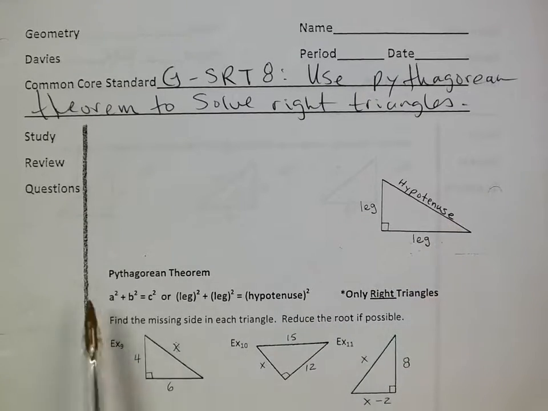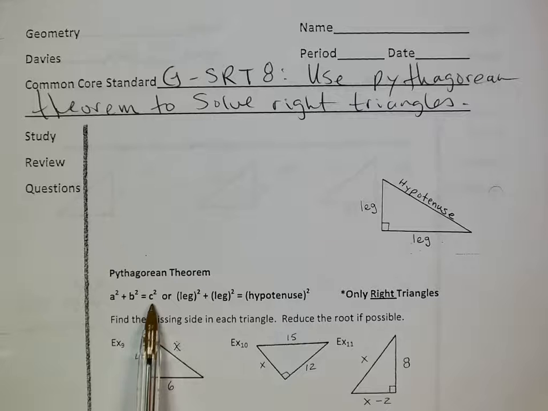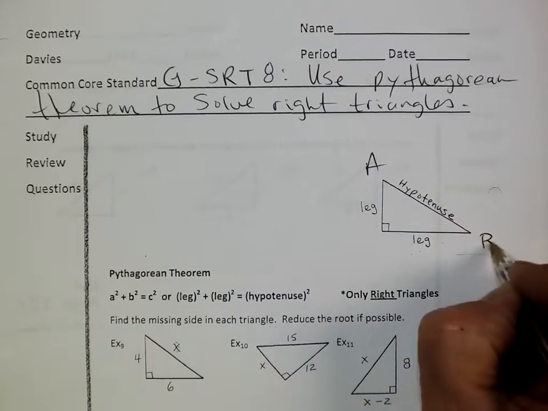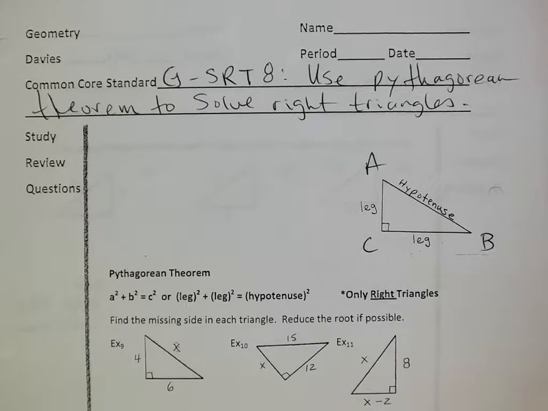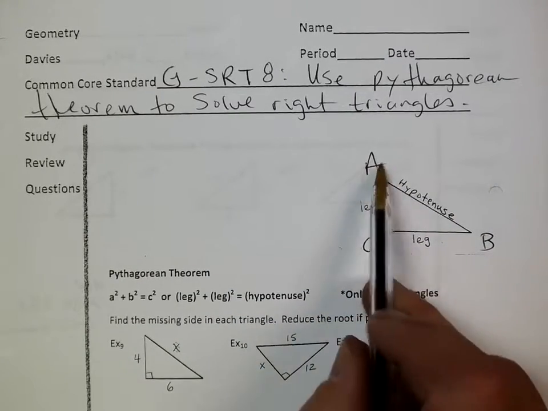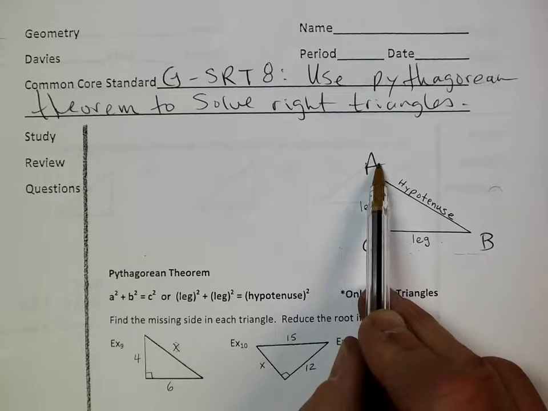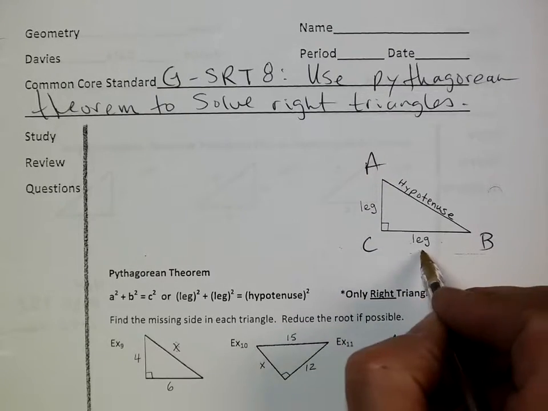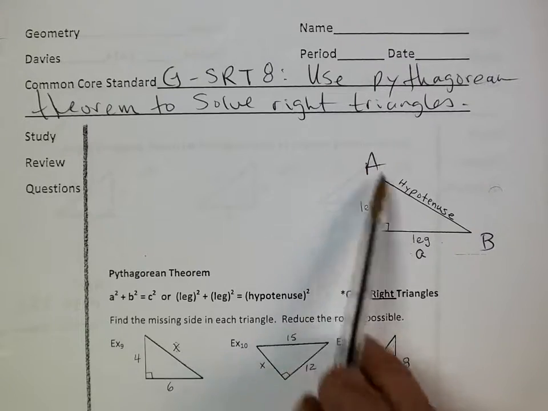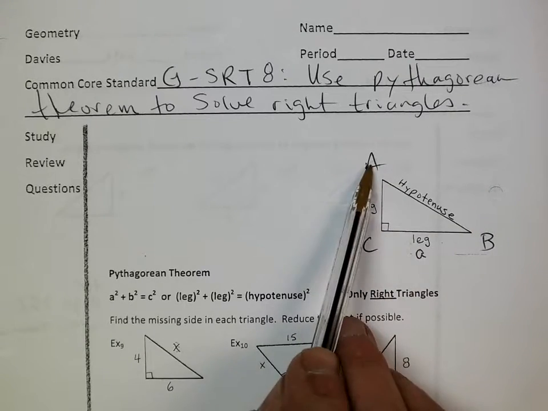But if you like the a squared plus b squared equals c squared, it's fine with me, because not every triangle is labeled a, b, c. I mean, if I label this a, b, c, then this is important. This would be side A, because we label our sides by the angle opposite.